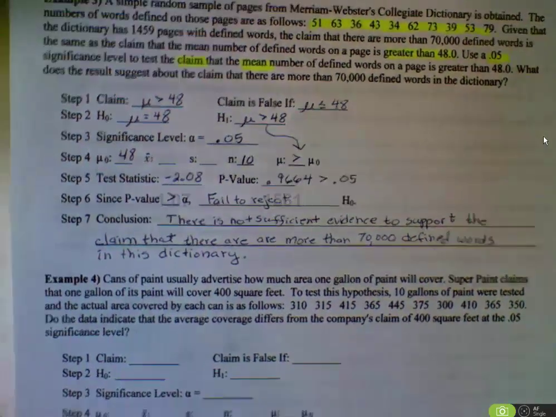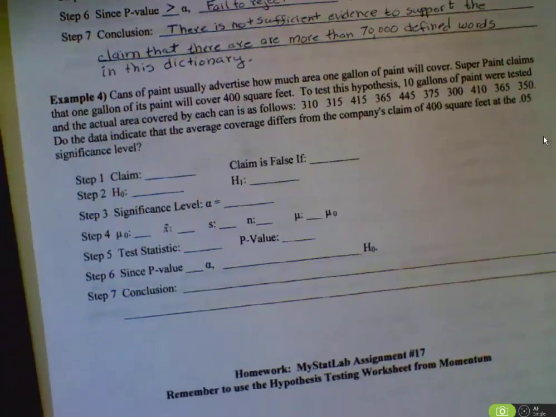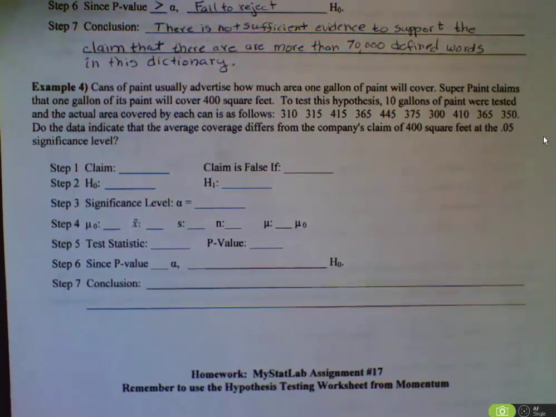All right, let's do one more. Cans of paint usually advertise how much area 1 gallon of paint will cover. Super Paint claims that 1 gallon of its paint will cover 400 square feet. To test this hypothesis, 10 gallons of paint were tested, and the actual area covered by each can is as follows. I'm going to go ahead and enter those 10 square footage amounts in my stat editor.